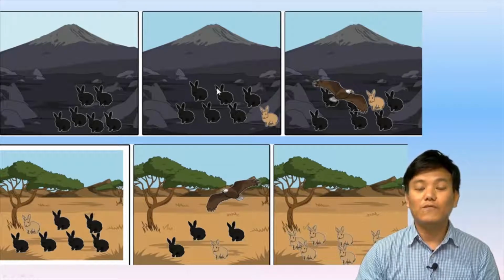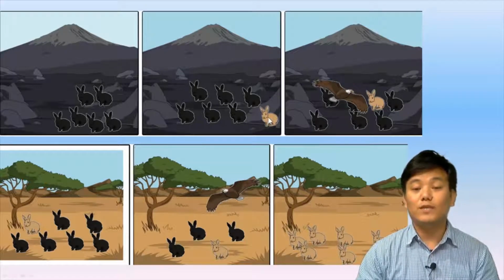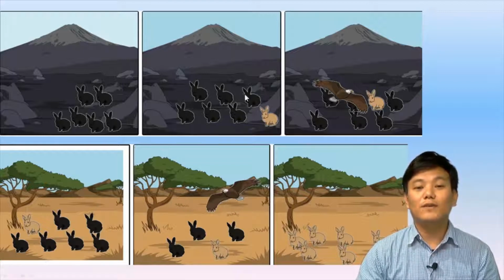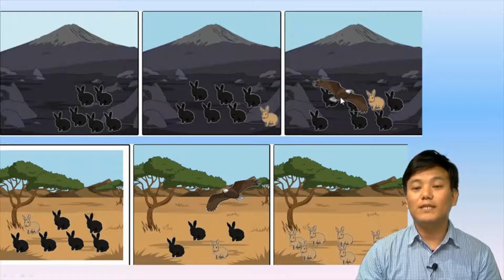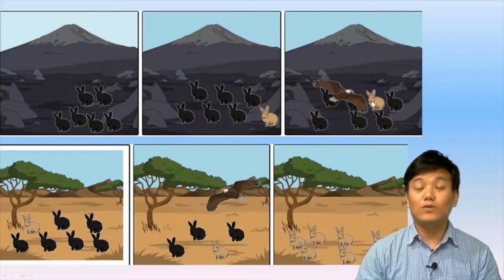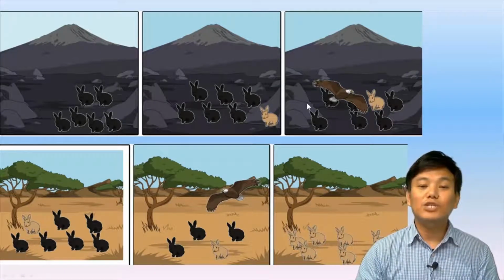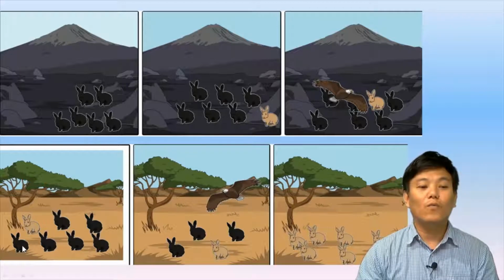So population variation arises. I told you it can be due to mutations, but Charles Darwin didn't know that. He said that there are variations within the population like this, and due to natural selection, the ones which are better adapted to the environment will be selected, and the ones which are not adapted will not be selected.